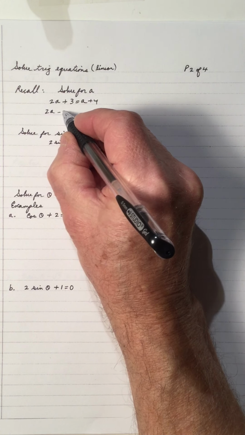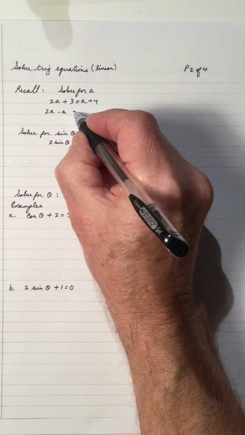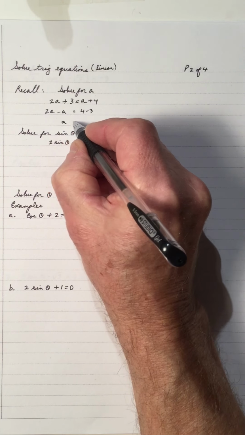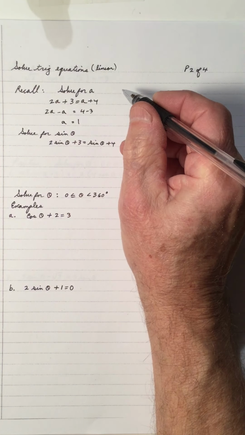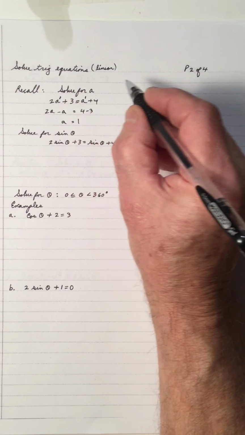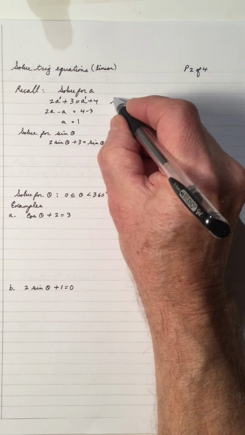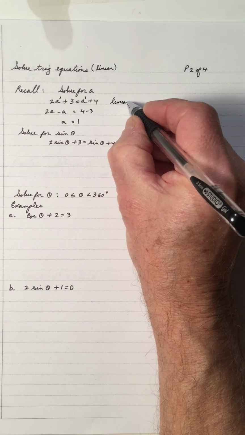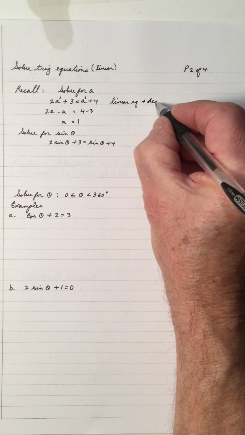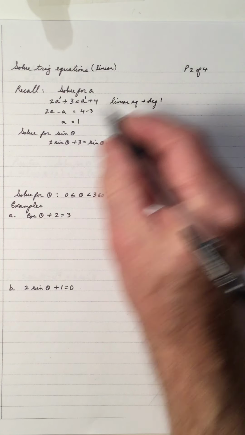Move the variables to the left and the numbers to the right. When you do, change the signs. A equals 1. Notice that the degree of a is 1 and 1, so this is a linear equation because it has a degree of 1.